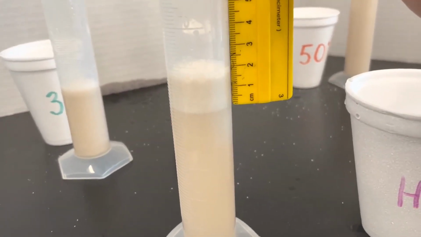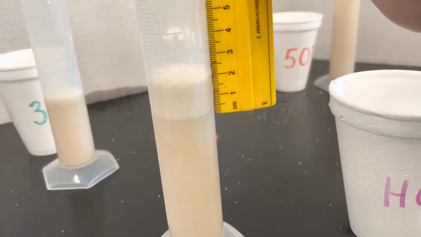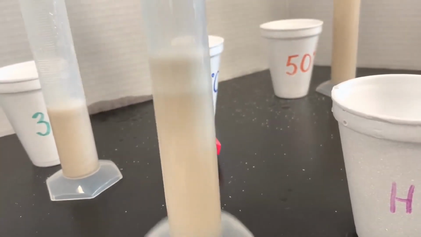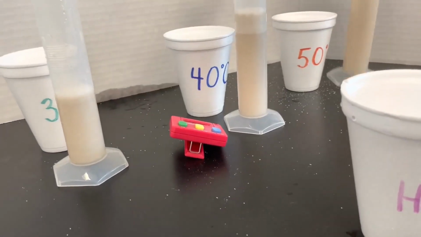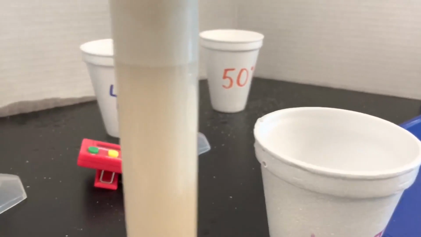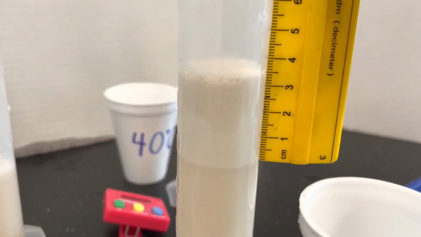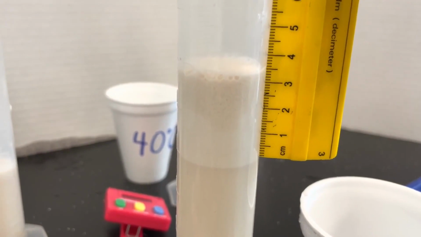How many centimeters is the white foam on top? And 50. How many centimeters is the white foam on top?